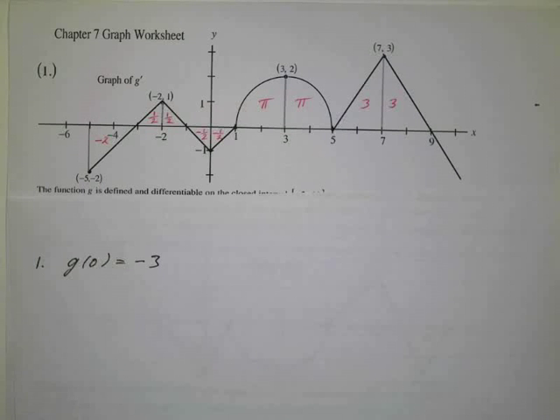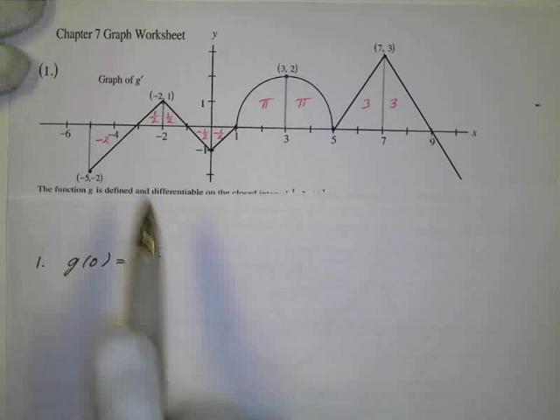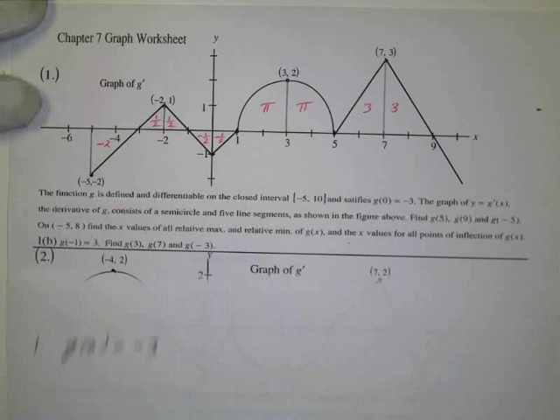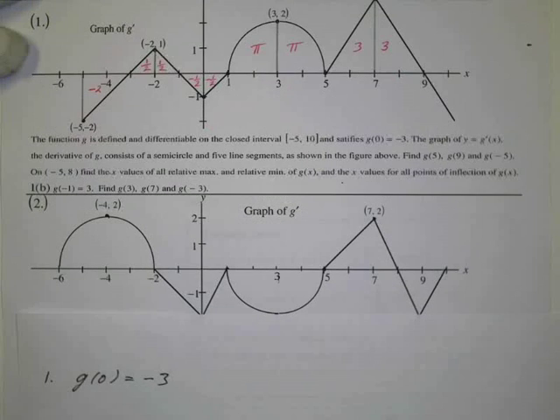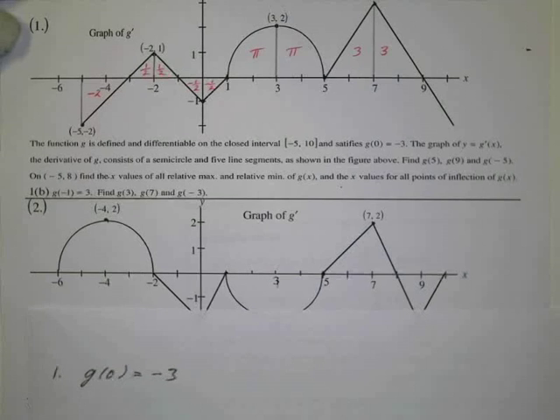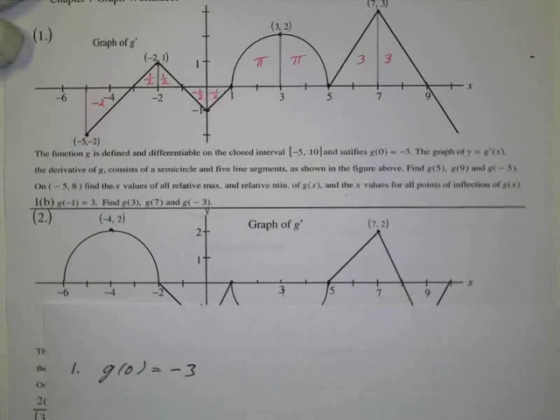Okay, I'm going to do one of these problems from this Chapter 7 graph worksheet. There's 6 of them. I'll do one of the 6, and once you get that, you should get the idea. What you should do, first of all, when you look at the graph over here, is divide it all up and figure out the area of all these segments. That's going to make your work a lot easier. So that's what I did first.